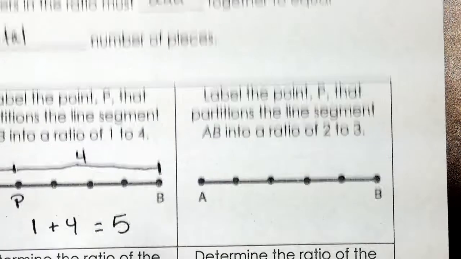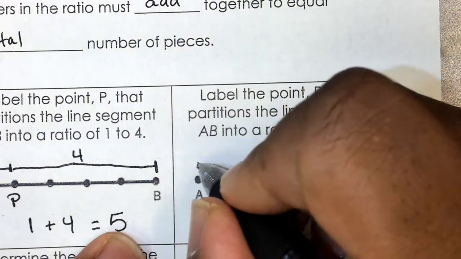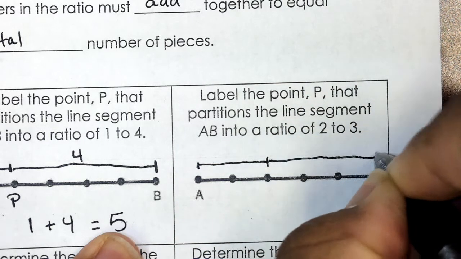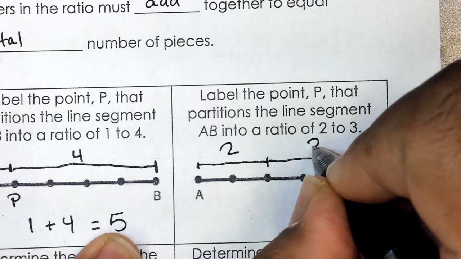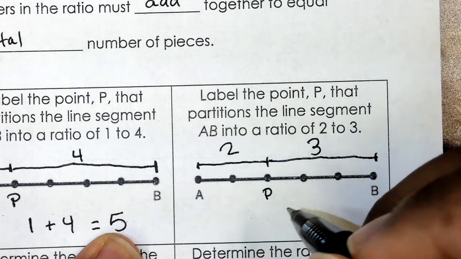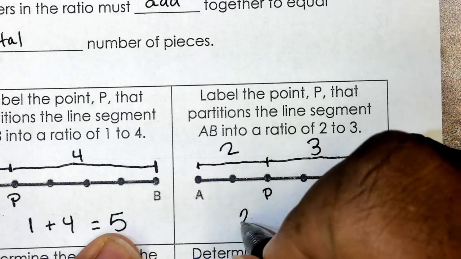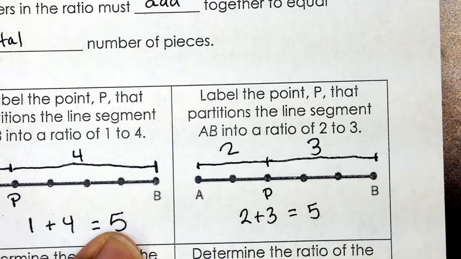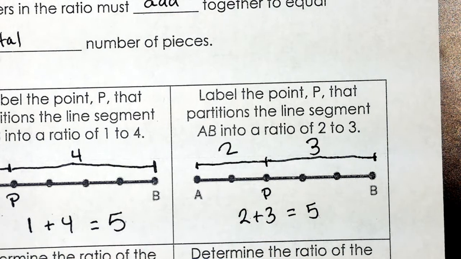Next one, 2 to 3. Partition. That's easy because it's not on the graph and it's all straight. Obviously, we're going to do this on the graph. Y'all should know where this is going.